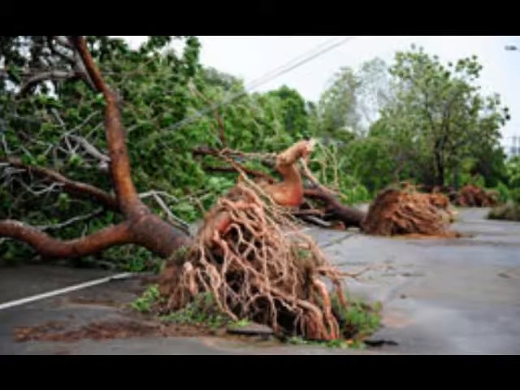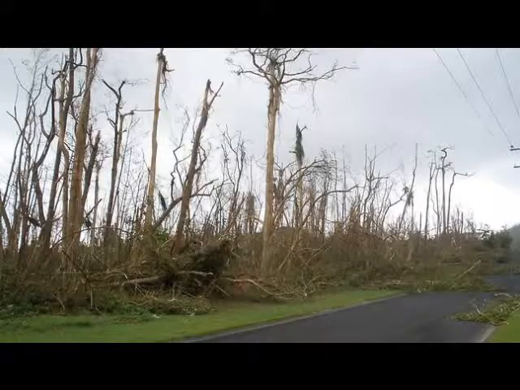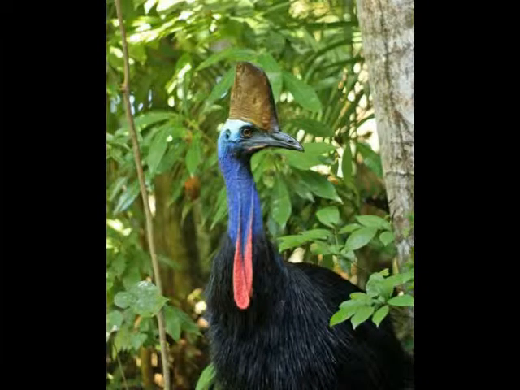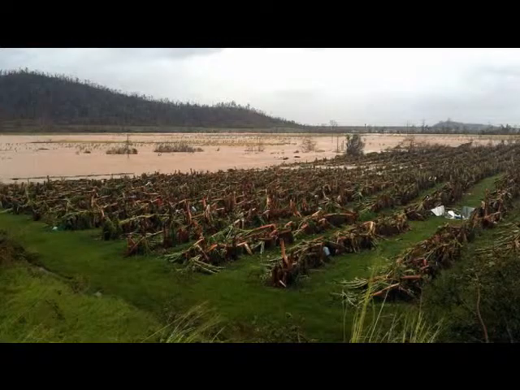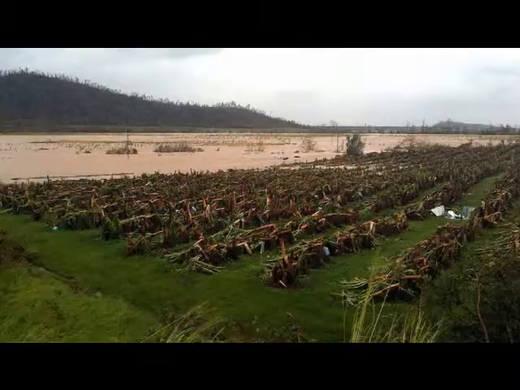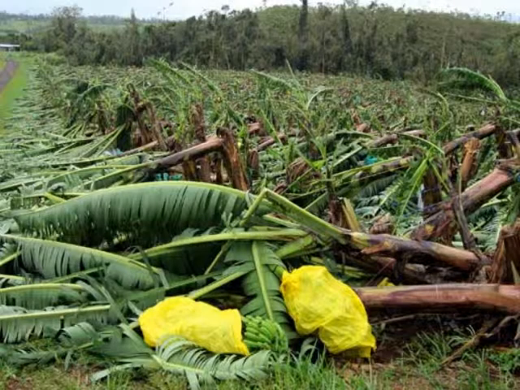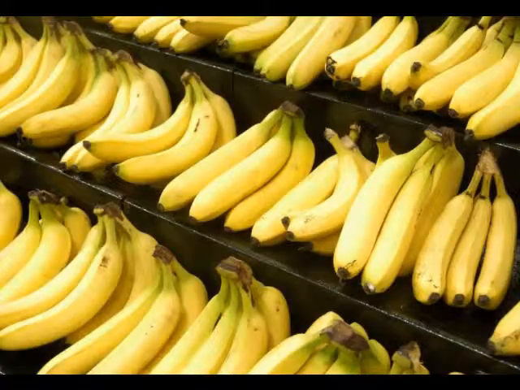Vast areas of rainforests, which had been a vital source of tourism income, were decimated. These rainforests were also a crucial habitat for the endangered cassowaries. Queensland's bananas and sugarcane plantations were wiped out by the cyclone and flooding due to the heavy rains. 90% of the crops were wiped out. Price of banana rose by 750%.